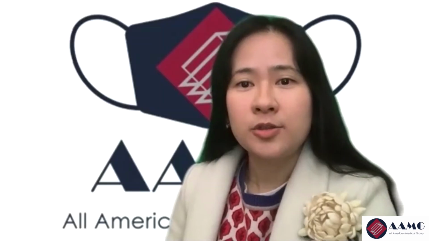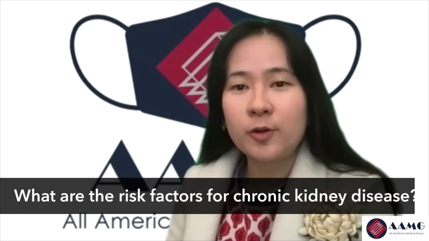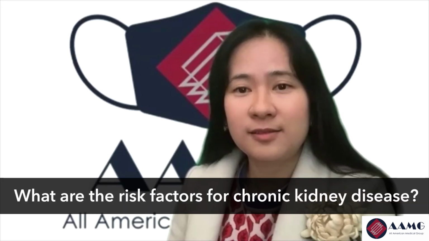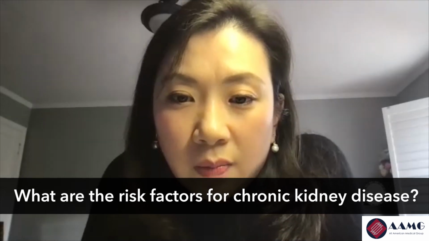I see. Could you share with us what the risk factors are for chronic kidney disease? For chronic kidney disease, the commonly seen risk factor number one would be age. The older we get, our kidneys naturally deteriorate in function, which is a natural process. Everybody has it and there's no way you can avoid it.